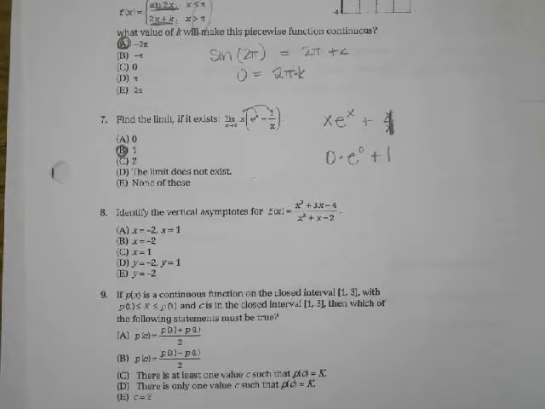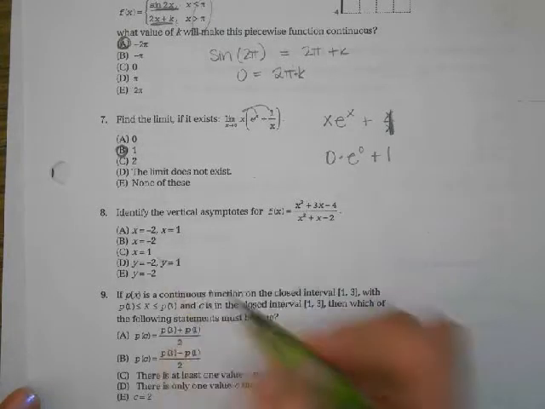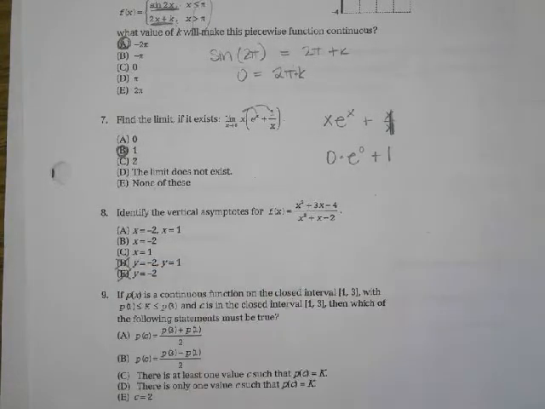Identify the vertical asymptotes. What answer choices can we already get rid of? D and E. Why can we get rid of D and E? Those are horizontal lines, so they're not vertical asymptotes. All right, what do you do to find vertical asymptotes? Factor it, right?